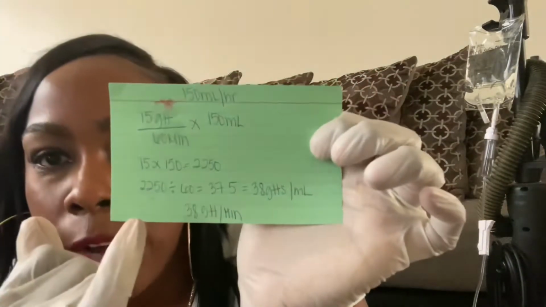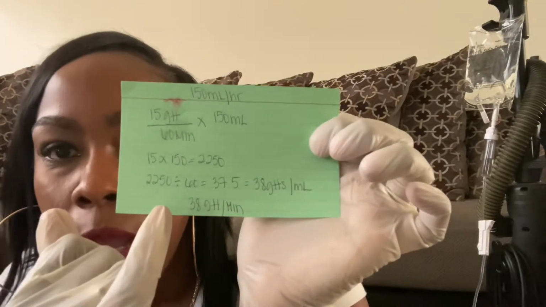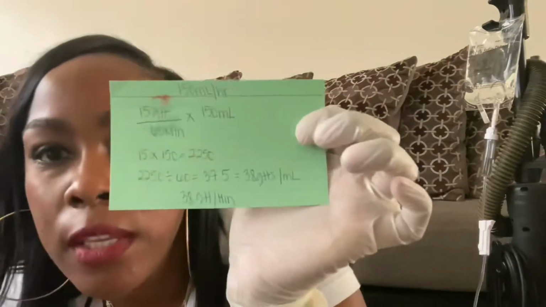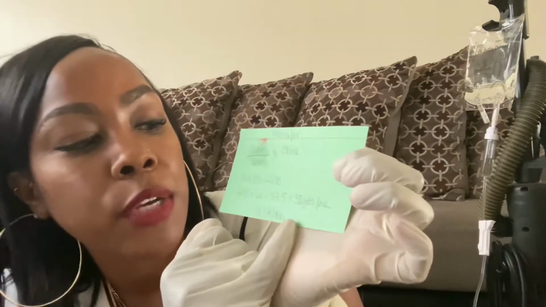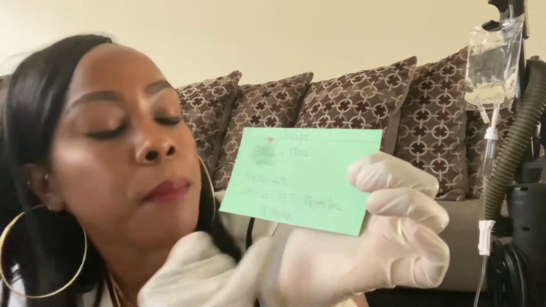2,250. So you're going to divide 2,250 by 60. That's going to give you 37.5. You have to round it up, so that's going to be 38 GTTs per minute, okay? Because you always round it up or down. So since it's a 5, you round it up. So that's what I'm going to do.